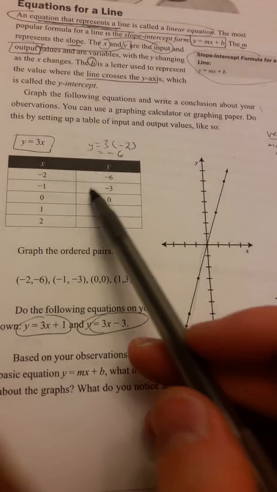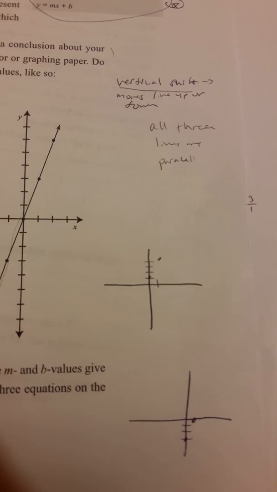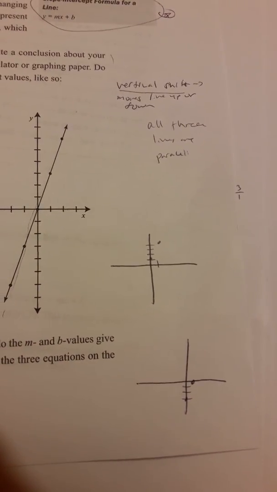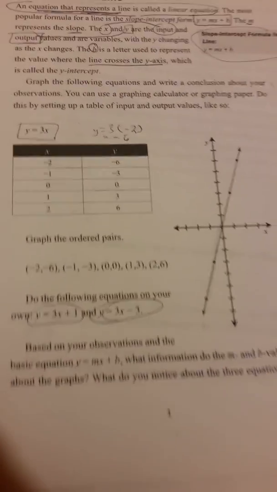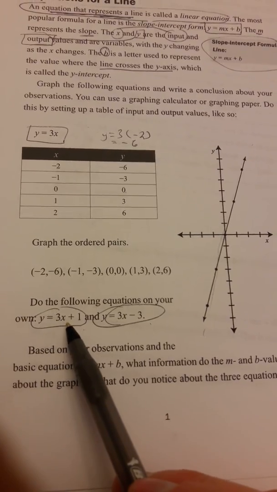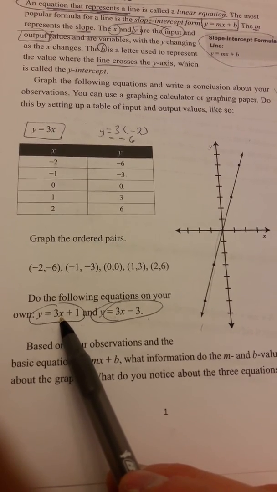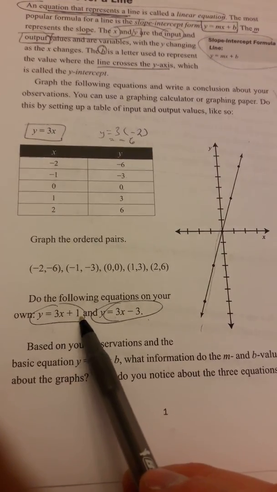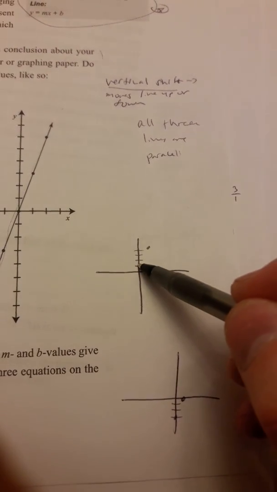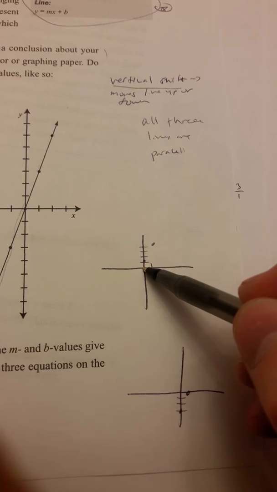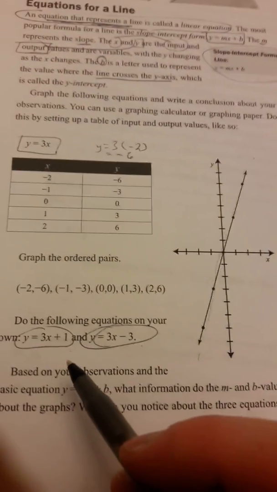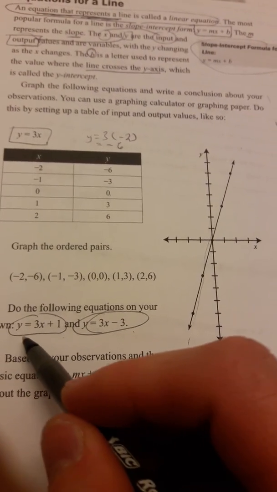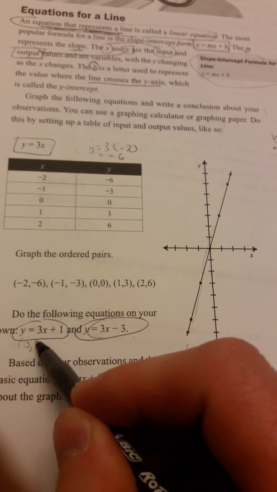If we did the same thing and made a table for these equations, for the first one you start with when x equals 0. Then y is +1, which is the y-intercept where it crosses the y-axis. So 0 for x and 1 for y, coordinate 0, 1.